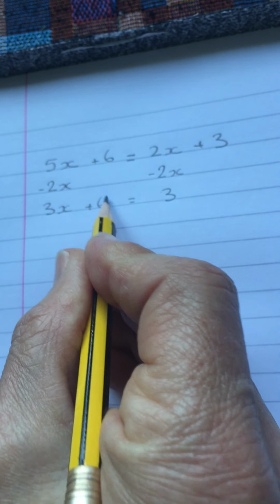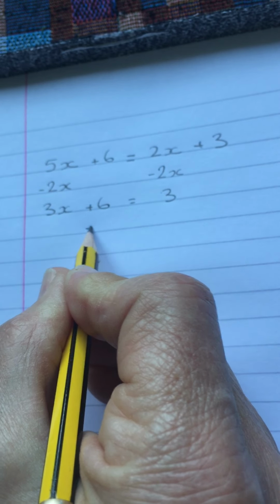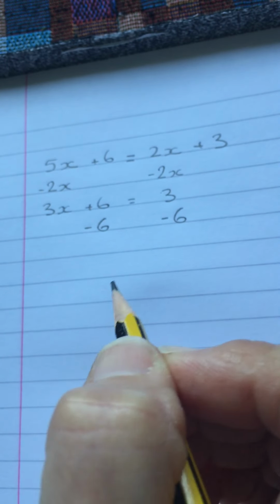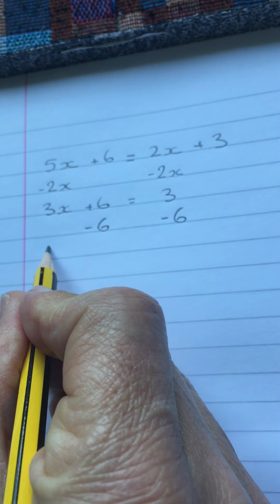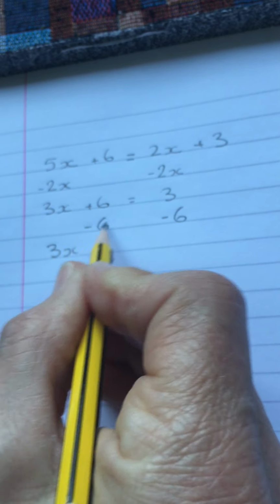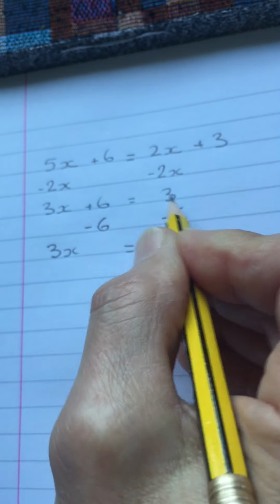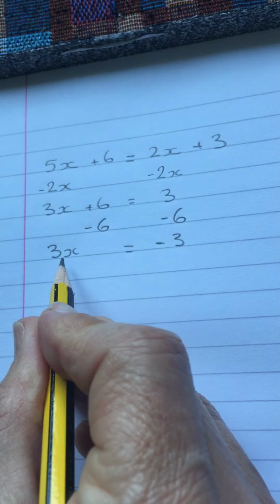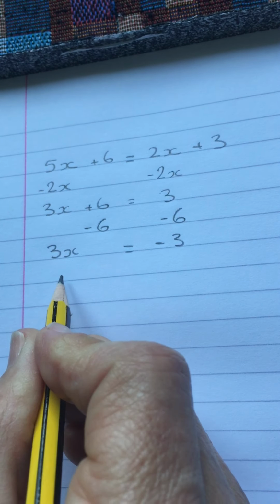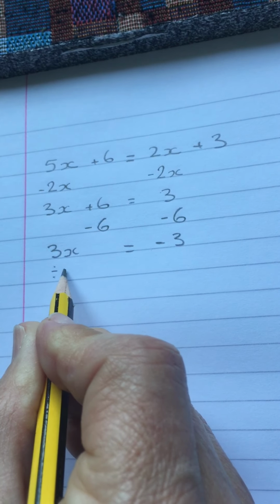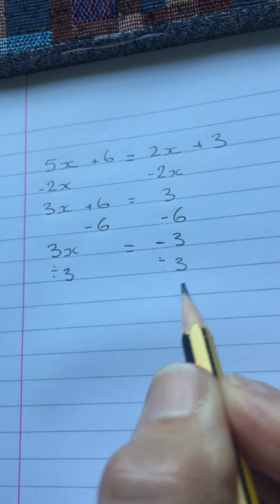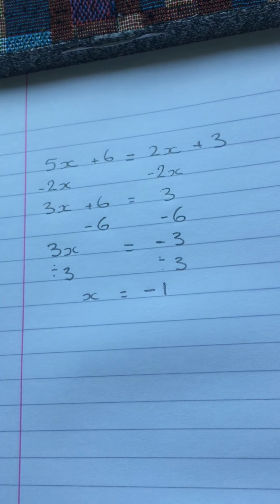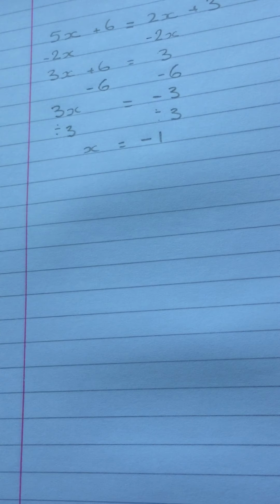So now I want to get rid of this 6, so I'm going to take off 6 to put it over to this side, take off 6. I can do the same thing to both sides and the equation still balances. So I have got 3x, this is now gone because that's 0, equals 3 take away 6 is going to be minus 3. Well done, minus 3. So if 3x equals minus 3, to find out what 1x is, I divide by 3. Minus 1. Very good. I divide by 3 on both sides, so x equals minus 1. Very good, Ben.